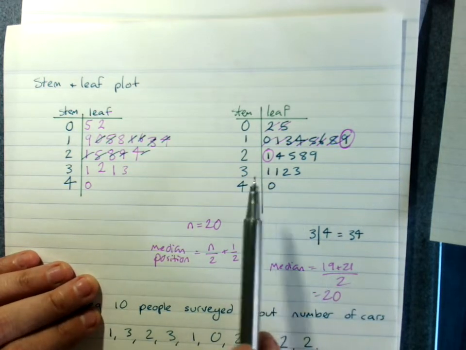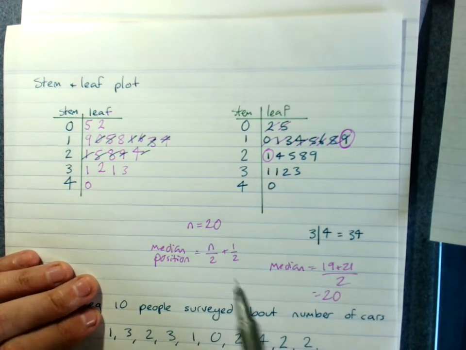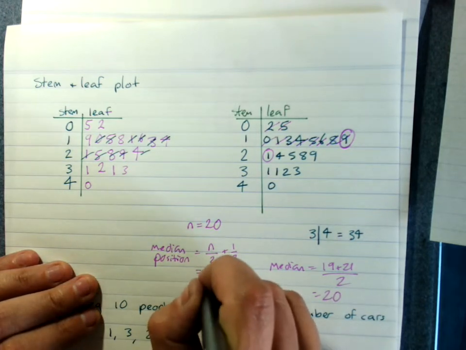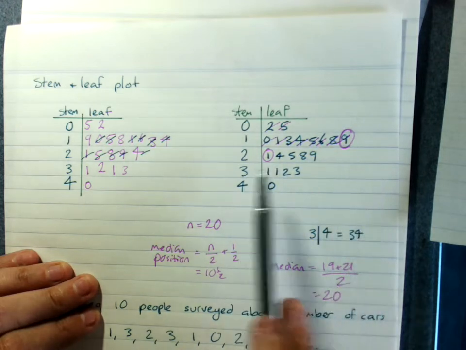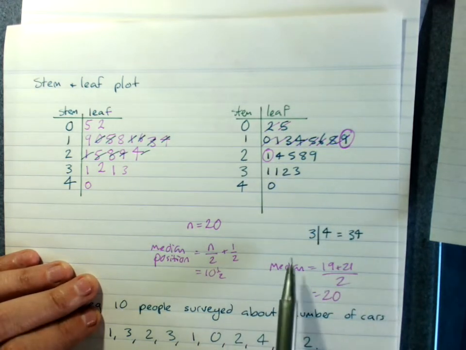So that's how you get a median position. Sorry, I'll tell you your median position under there. That was 10.5. And that's how you count out and find that position in a stem and leaf plot to get your median.